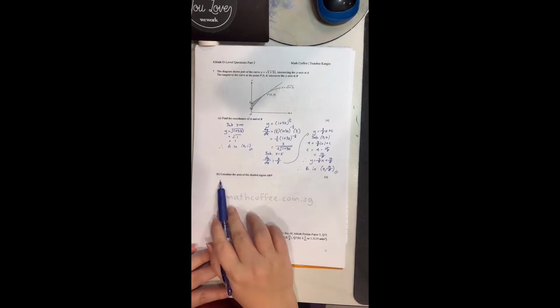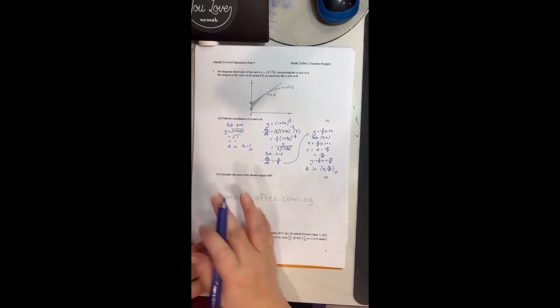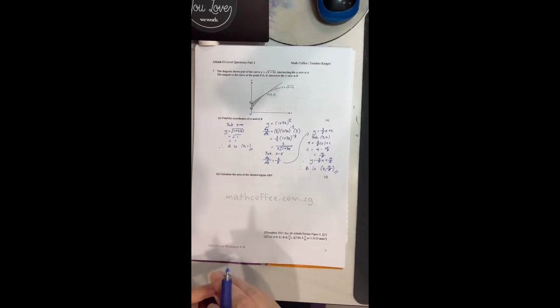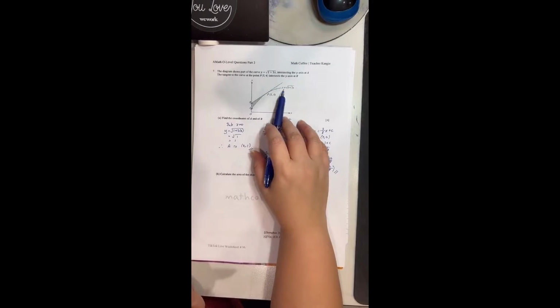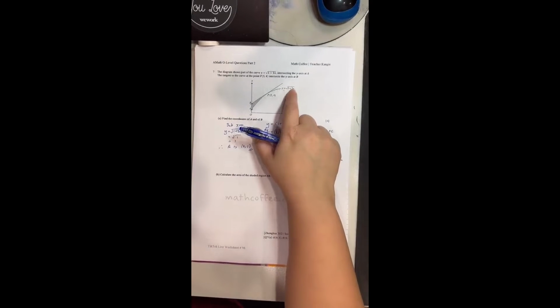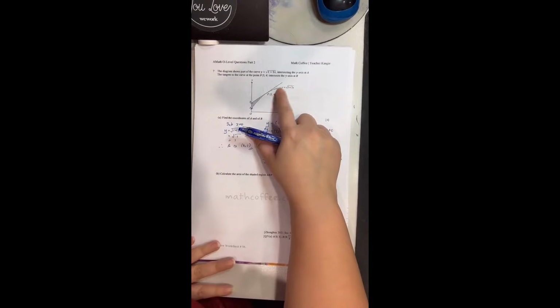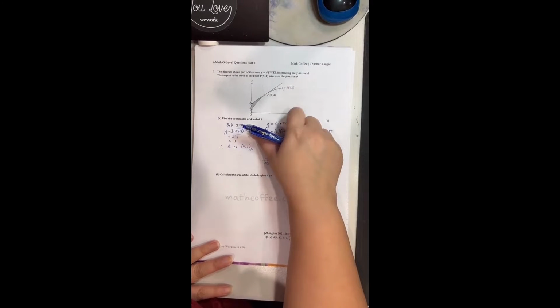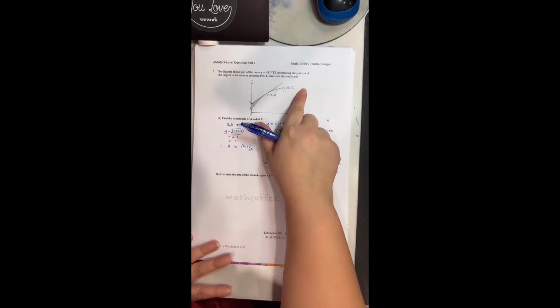Okay, next, you're going to calculate the area of the shaded region. In this situation, when you can see that the curve is one you are able to integrate, then you can straight away draw the vertical line down. Because sometimes you cannot integrate. When you cannot integrate the curve, you have to see whether you want to make x the subject, and then integrate with respect to y.